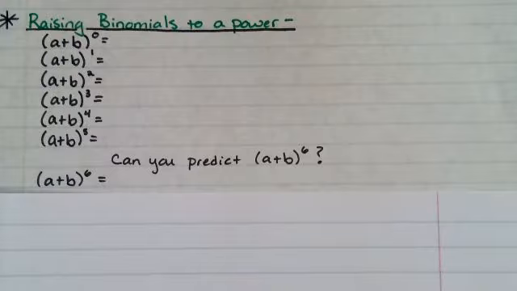So what you're seeing here is we're going to fill in these notes about raising binomials to a power. We're going to see if we can look at the pattern and maybe possibly make a prediction. Now, what I want you guys to do is have a piece of scratch paper handy so that we can do a little bit of algebra on the side and then come back and fill in our notes. So not only do I want you to have your notes and be filling these in, but I want you to have a little scratch paper on the side so that we can do a little bit of work, and I'm going to be doing that as well.